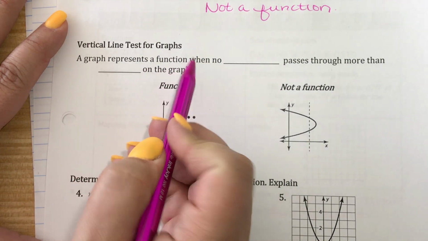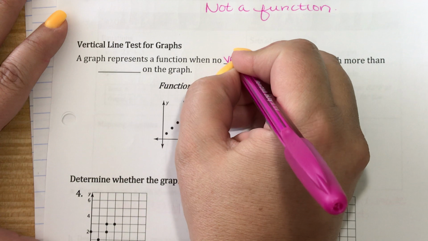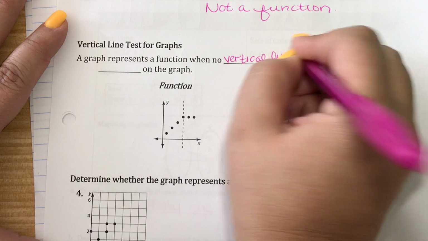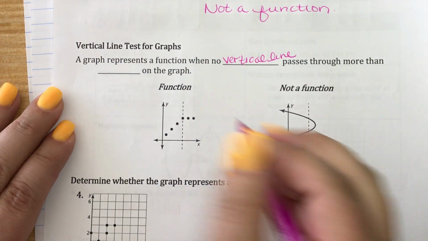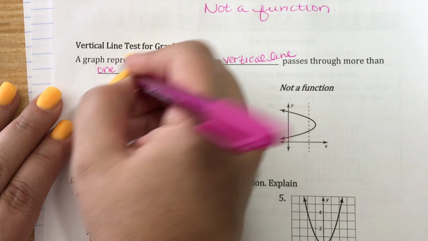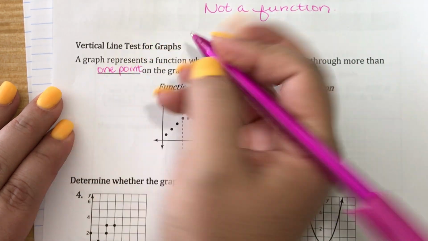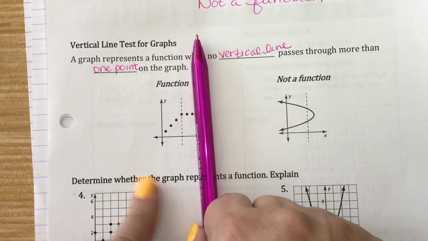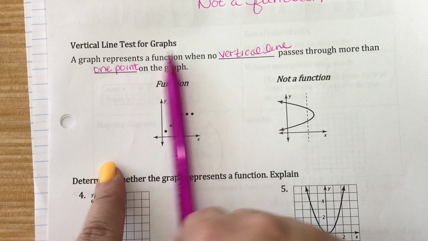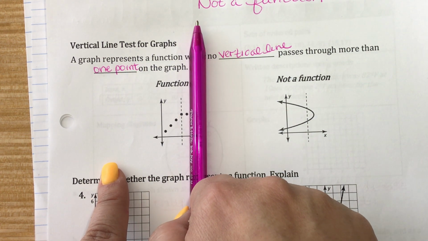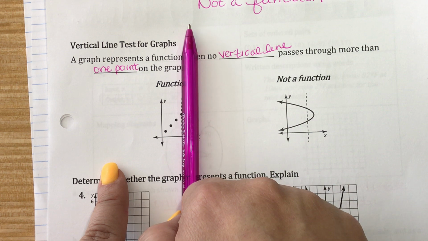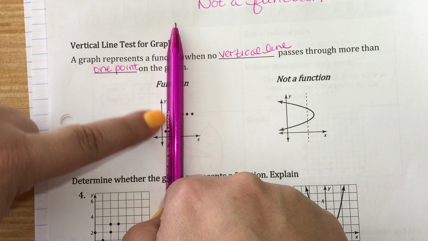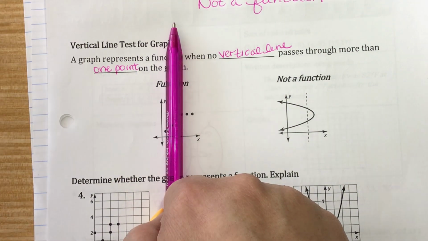So a graph represents a function when no vertical line passes through more than one point on the graph. Okay, so if it looks like this, right? They gave an example, but the point is you can grab your pencil and test, because this should be true everywhere on that graph. Anywhere on this graph, I should be able to lay a straight vertical line and only intersect one point at any given time. There shouldn't be any points directly above one another. That's what would fail the vertical line test.